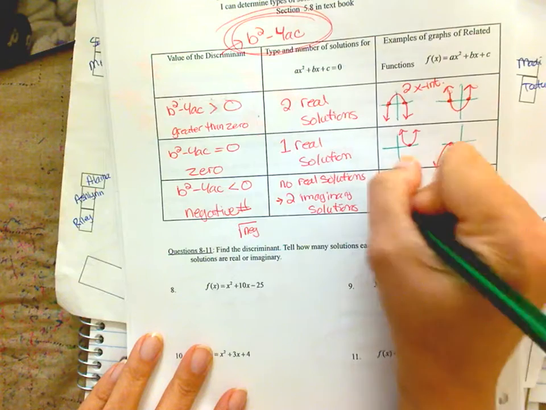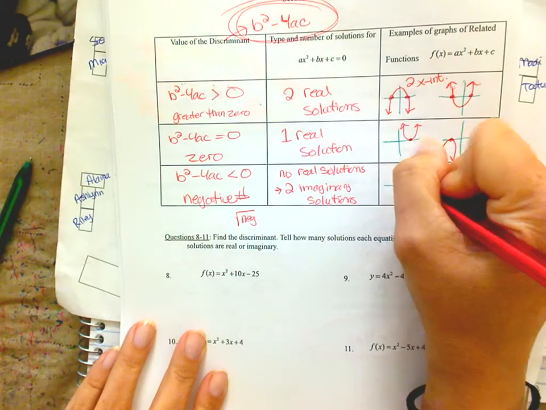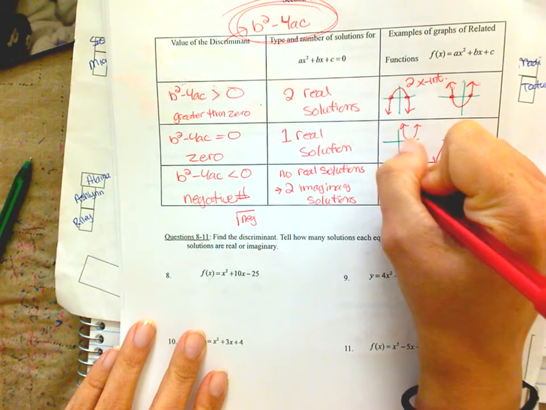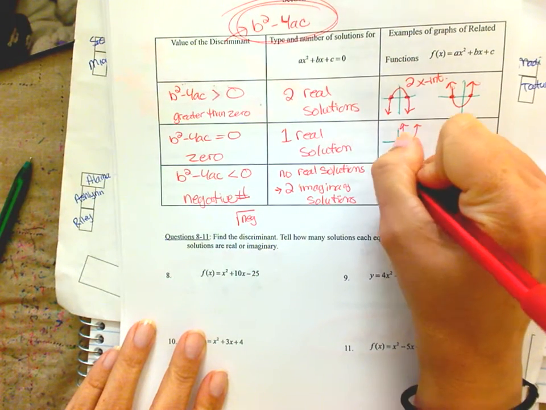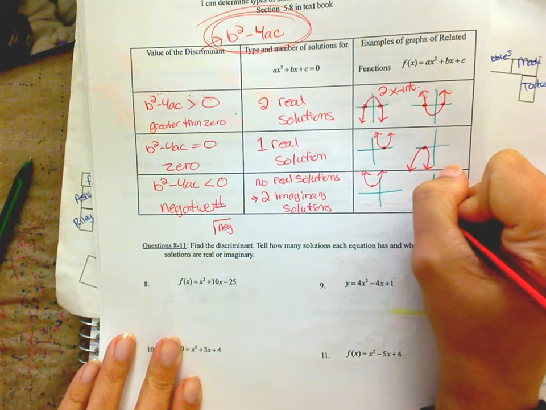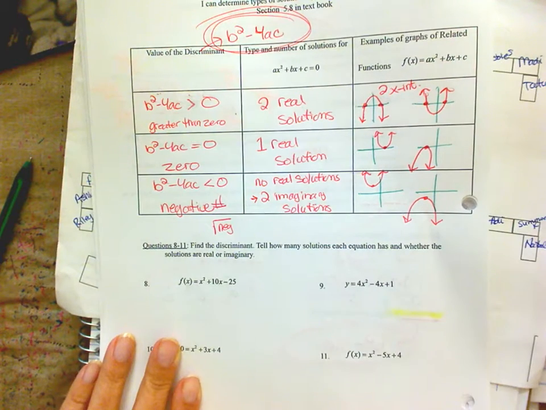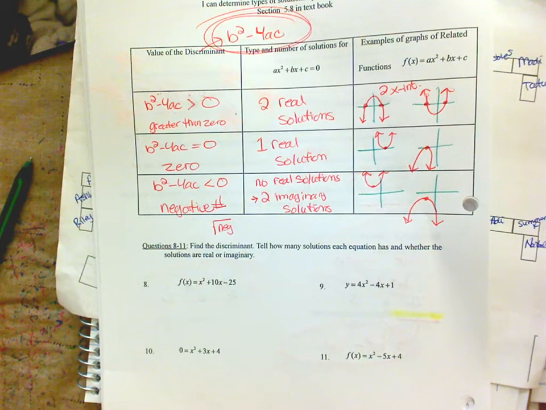That means your vertex is either above and it opens up, so it doesn't cross the x-axis, or your vertex is below the x-axis and it opens down. It never actually touches the x-axis.